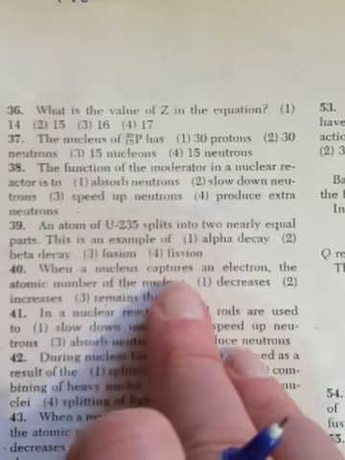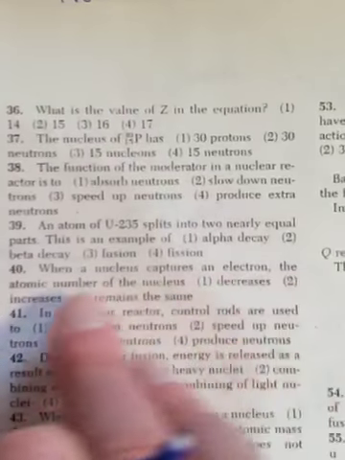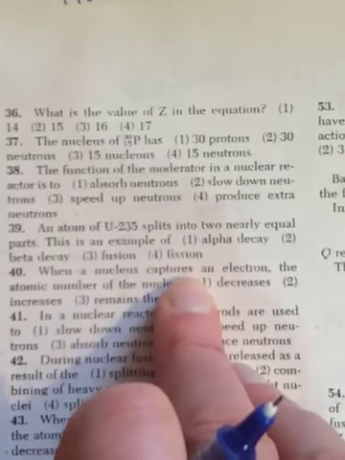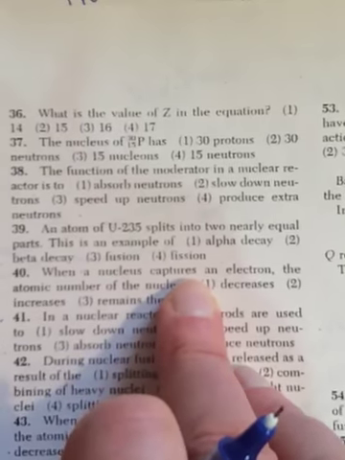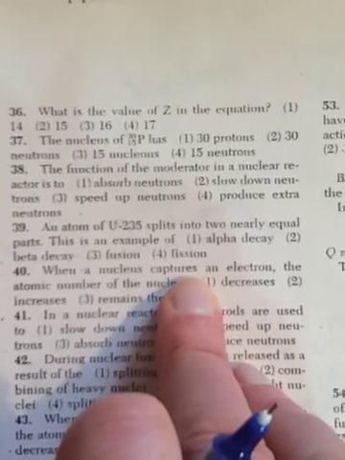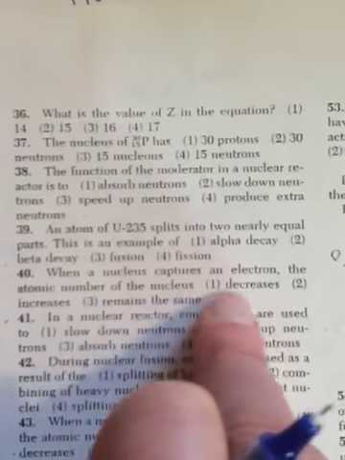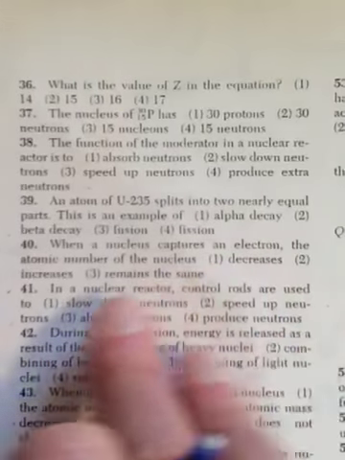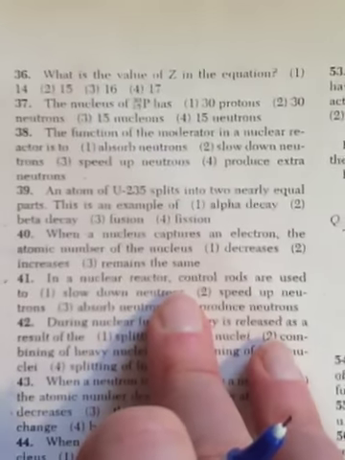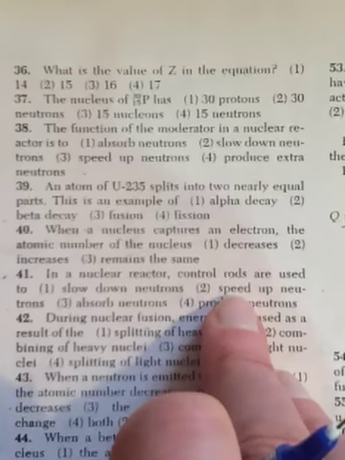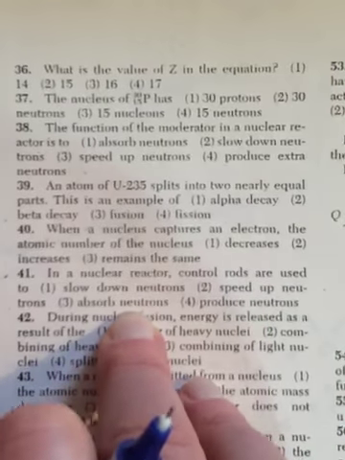When a nucleus captures an electron, the atomic number of the nucleus, so this is the K capture, remember? It joins with a proton and it becomes a neutron, so one proton disappears, so the atomic number should decrease. In a nuclear reactor, control rods are used to speed up neutrons, no, absorb neutrons, that's it.